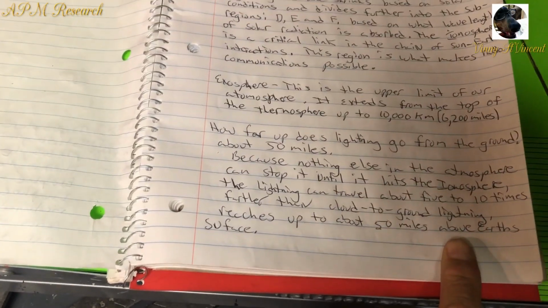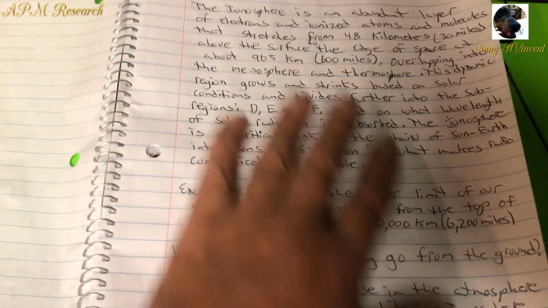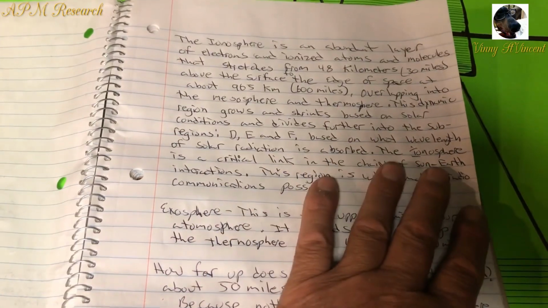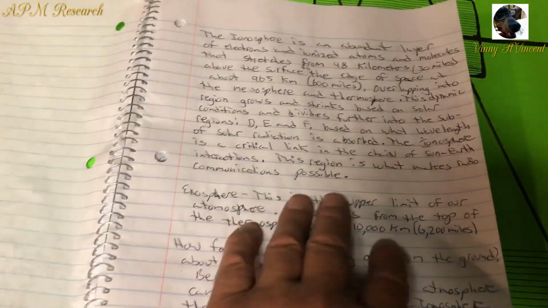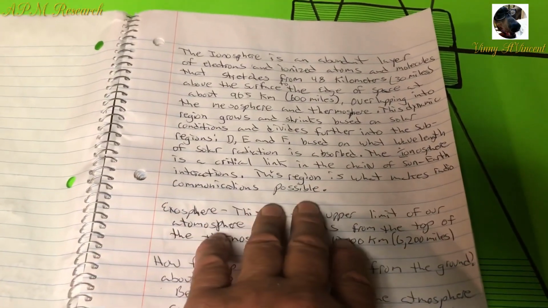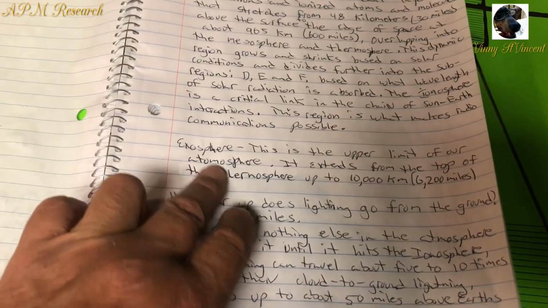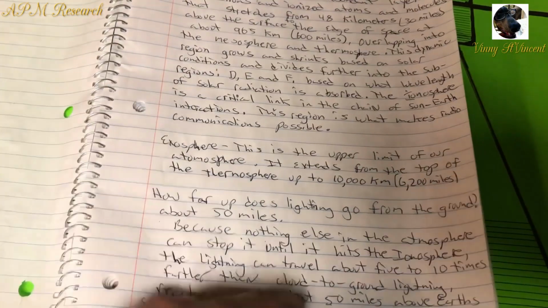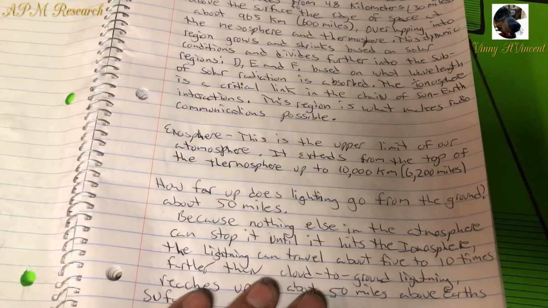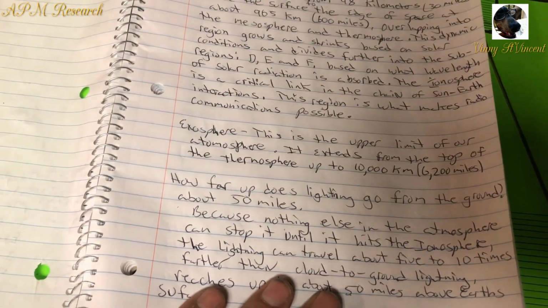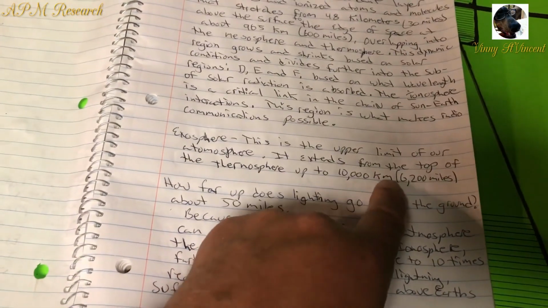And, oh, no, we're not. So, D, E, and F, based on the wavelength. So we would stop over here, and communications possible. So we talked about the ionosphere, and this is the upper limit of our atmosphere, and extends about 6.2 thousand miles, or 10,000 kilometers. I guess kilometers km, I'm pretty sure.